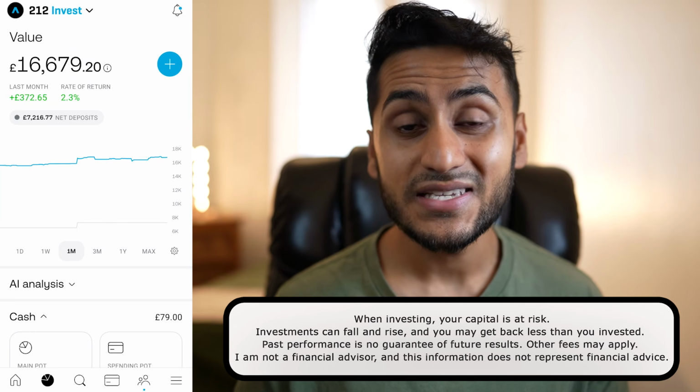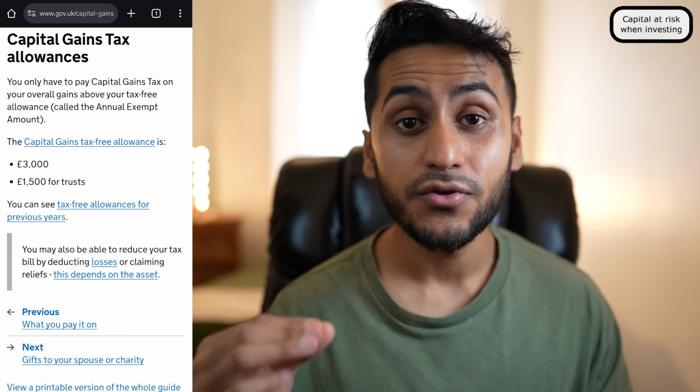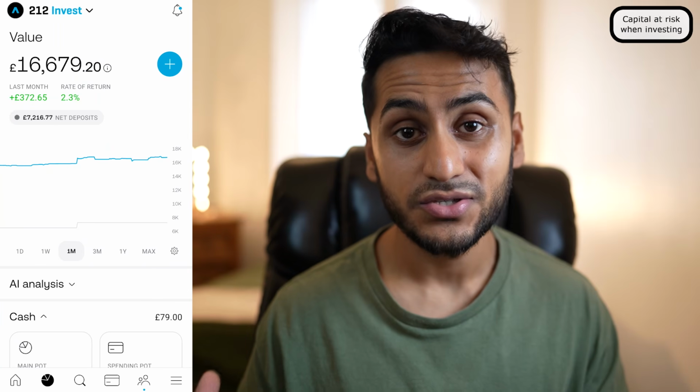And that is because this tax year, we as individuals get a £3,000 capital gains tax-free allowance. This means we can realize a gain of up to £3,000 without having to pay capital gains tax. Now, I've showed many times before how I utilize my Trading 212 Invest account when I have already maxed out my stocks and shares ISA.